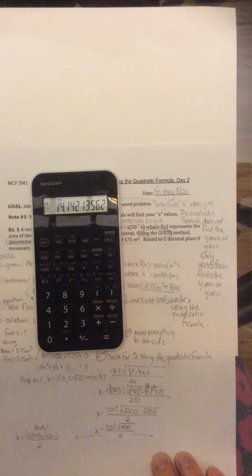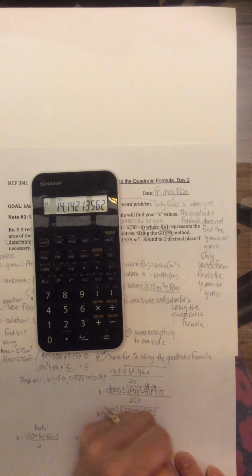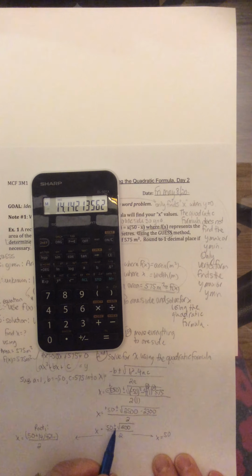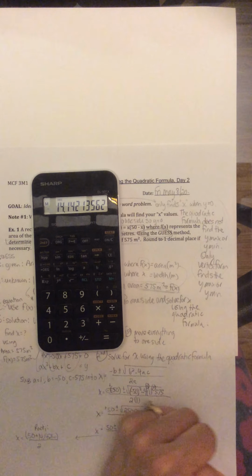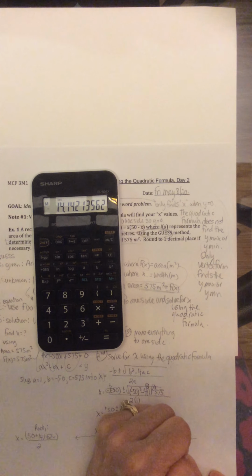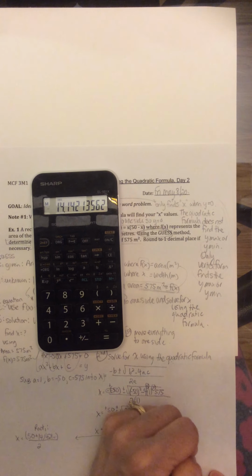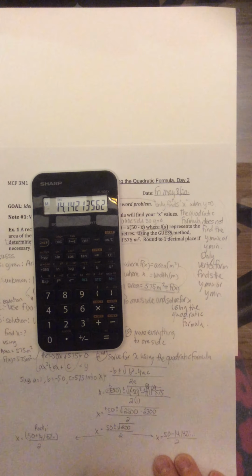Put brackets to show that I'm going to do the numerator first. And then this is x equals 50 minus the square root of 200, 14.1421, blah, blah, blah, divided by 2. Put brackets around that to show that I'm going to subtract before I do division. You always have to simplify your numerator before dividing by the denominator.